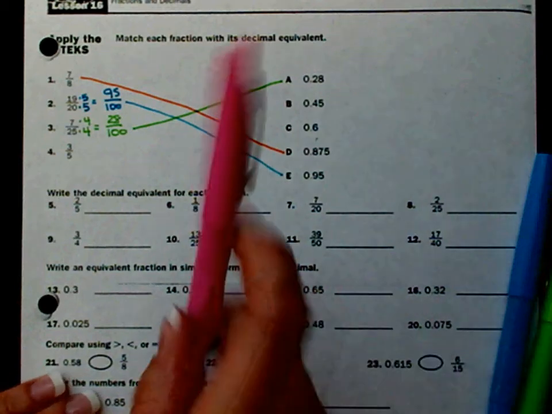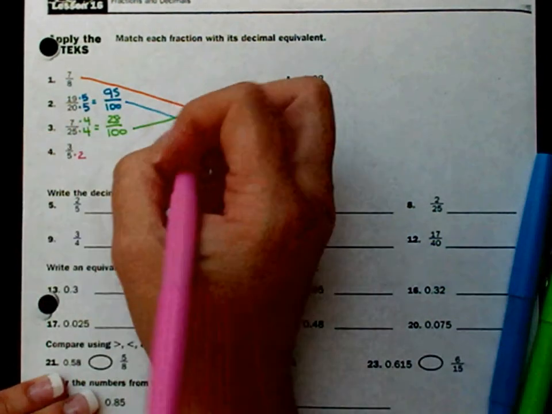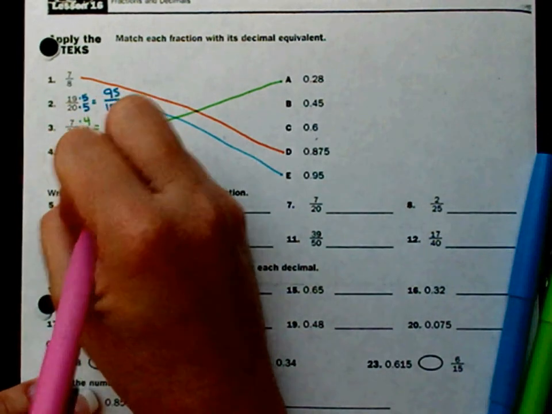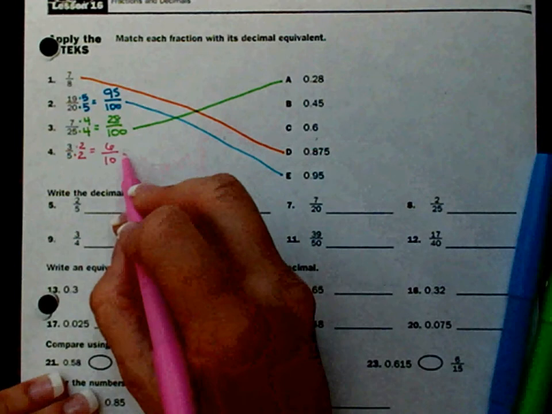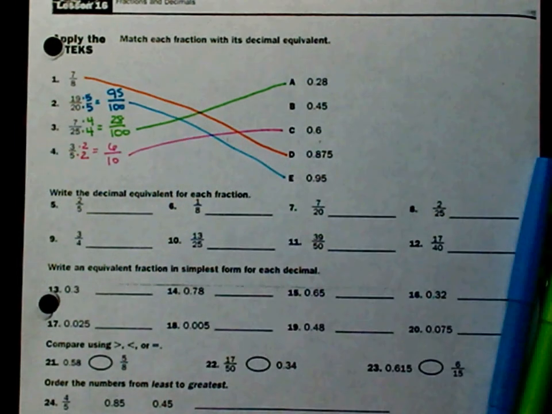For number 4, 3/5 is a benchmark. That one's easy because I know that if I multiply times 2, I get 10, and whatever I do to the bottom, I have to do to the top. I get 6/10. 6/10 in decimal form matches C. So we just have one left with no answer.